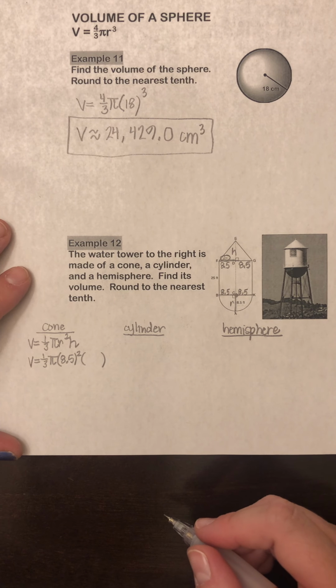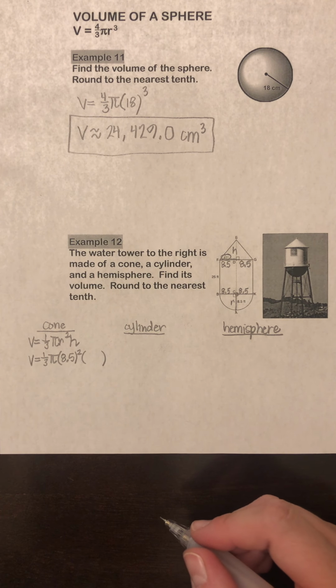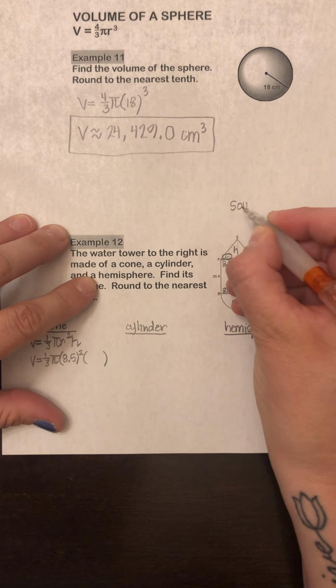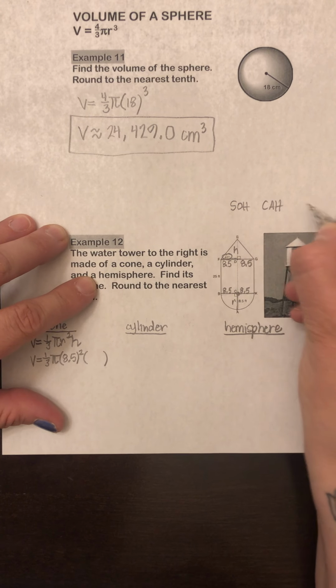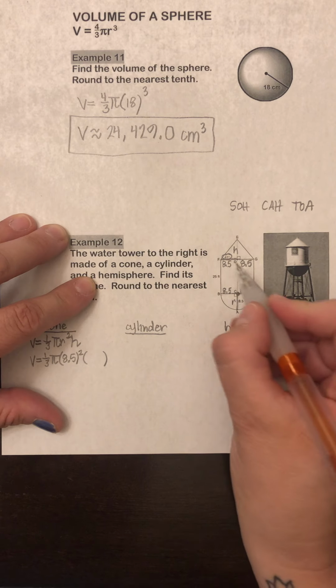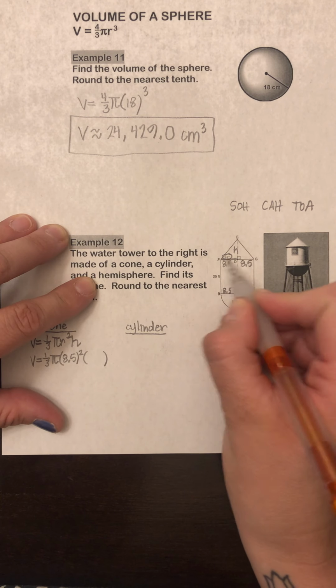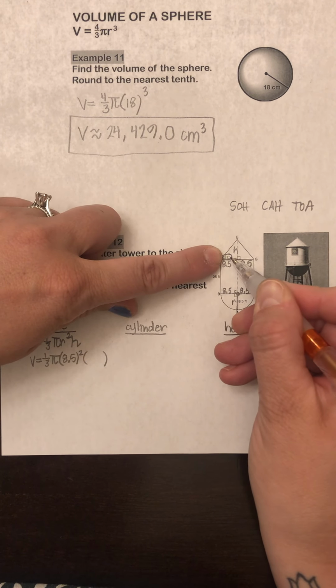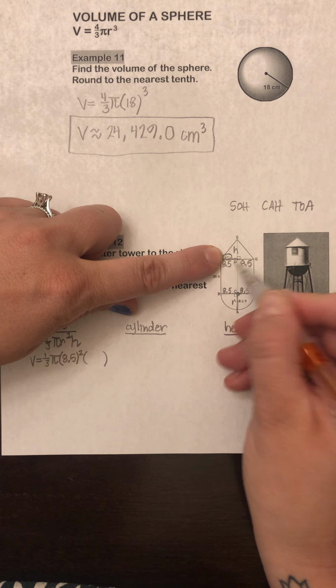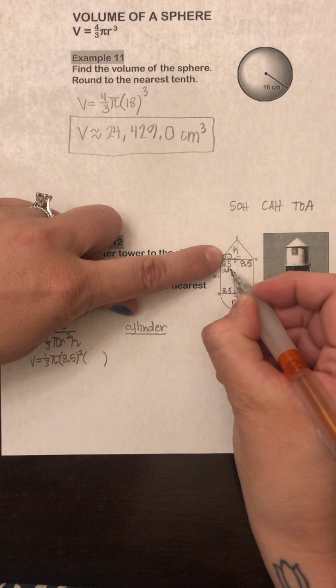We have an angle measure of 47 degrees. So this is going to bring some trig back, right? SOHCAHTOA. Okay, so in this right triangle, from the 47 degree angle, what word would you use to describe the 8.5? That would be adjacent.